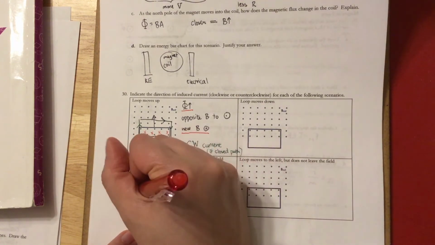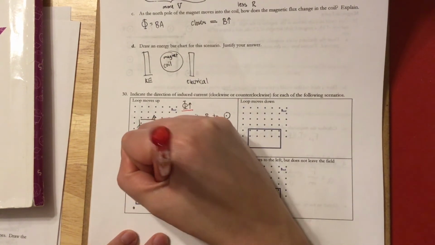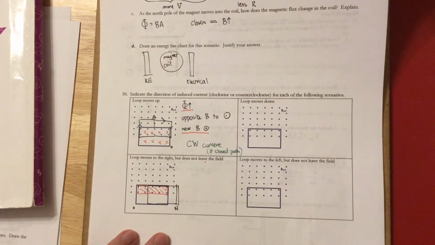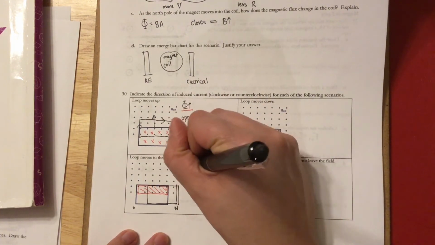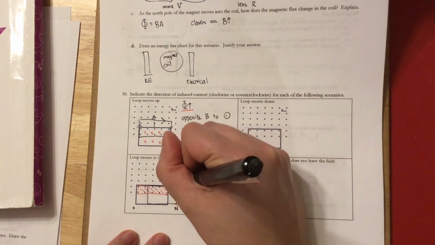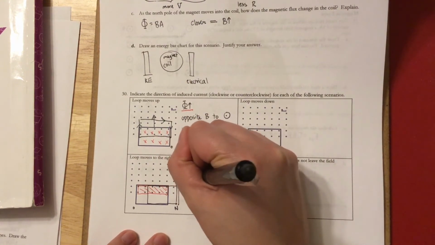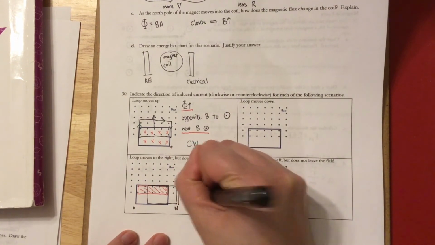The area enclosed is the same area. The field is the same field, and therefore, flux is some constant number. And since flux doesn't change, Faraday's law says no voltage, no current.